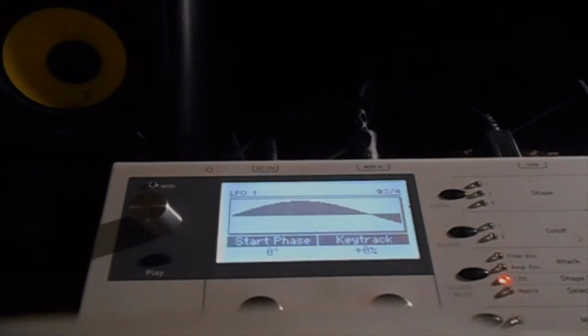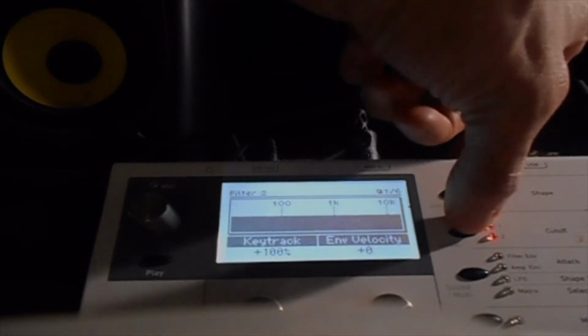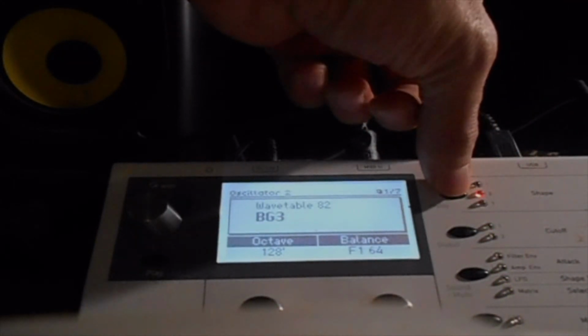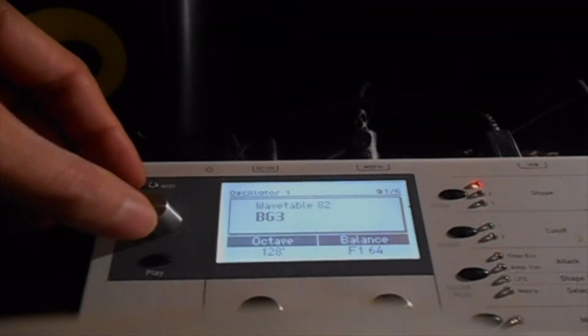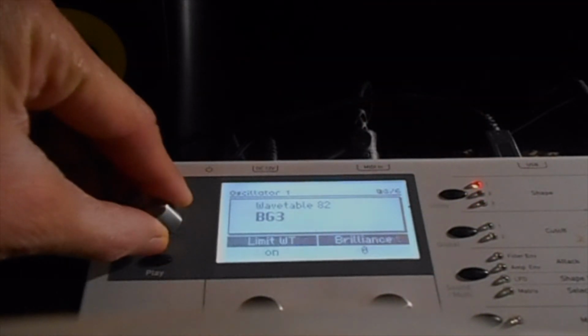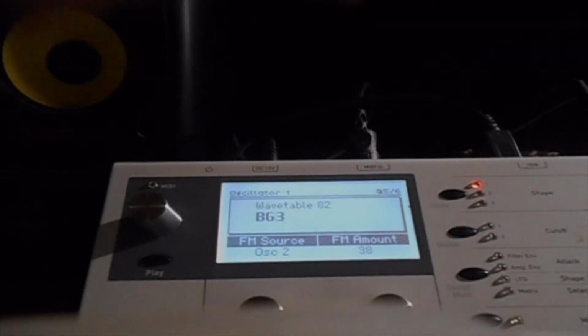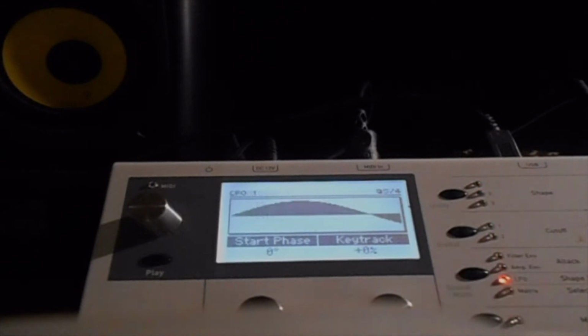You know how fat that is? No filters at all. Just two of them, both turned down to 128, which is actually 512. We got a little oscillator FM going on, some 38, some low level spacing type level, and the slow LFO.